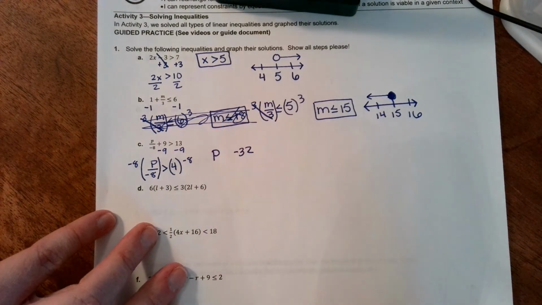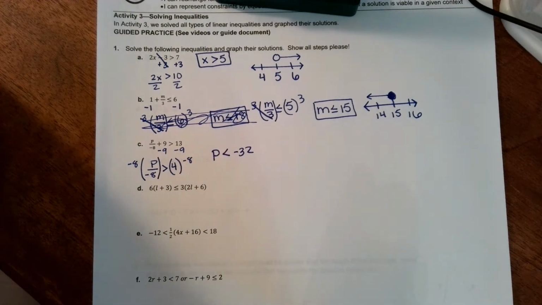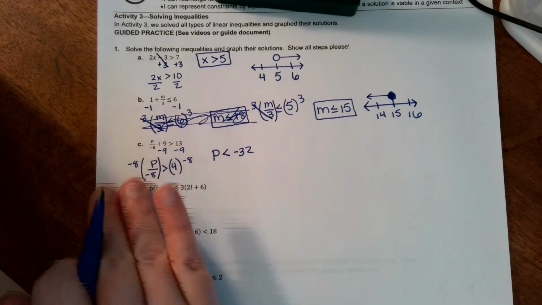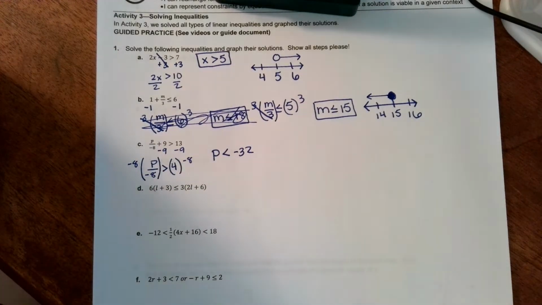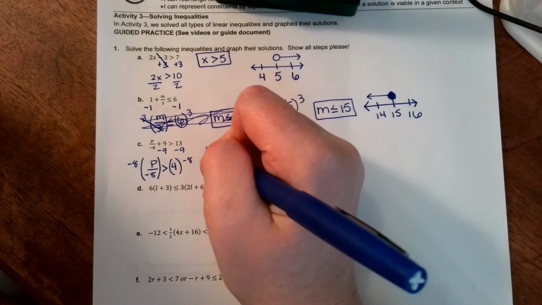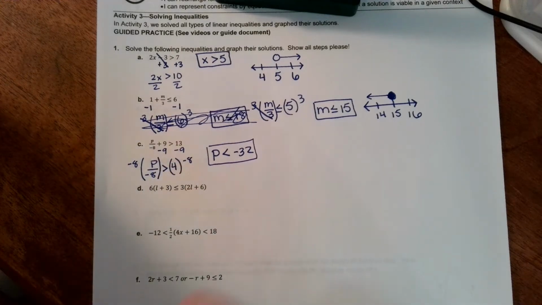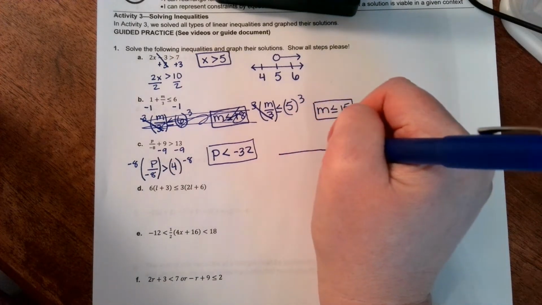Now, when you multiply or divide by a negative, it flips your inequality sign because it changes the signs on both sides of your inequality. So if you had x is less than negative 2, well, then negative x would have to be greater than positive 2. You would have to switch the inequality sign to indicate that you also switch the positive and negative signs. So it makes your inequality untrue if you don't swap them. Okay, so now we're going to graph.